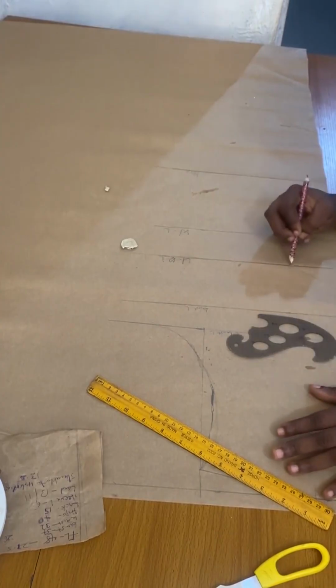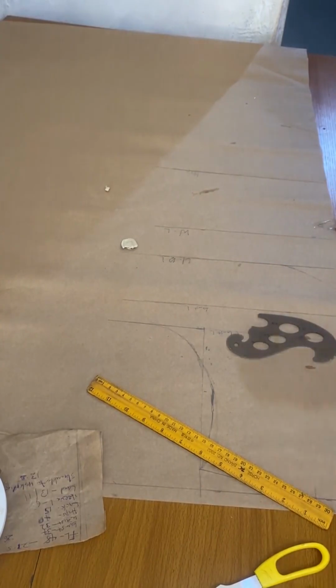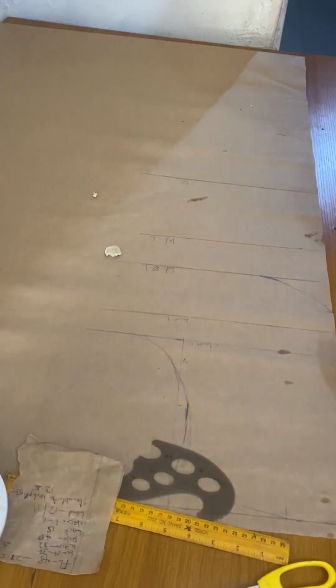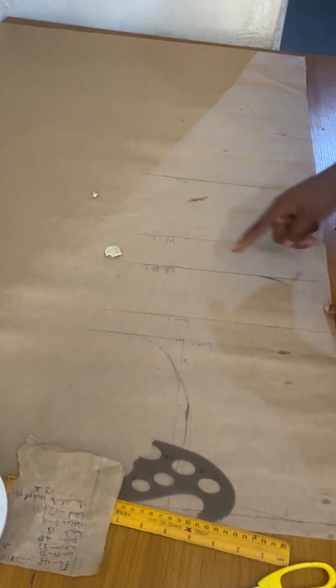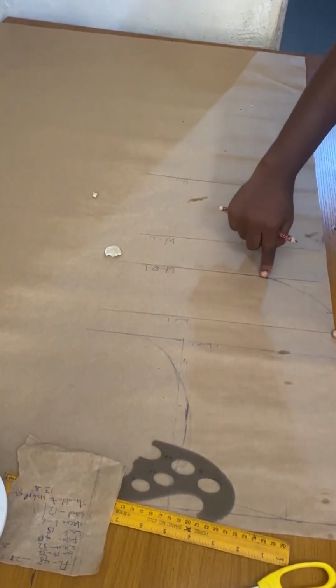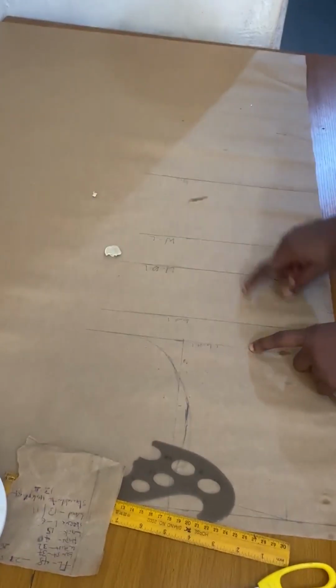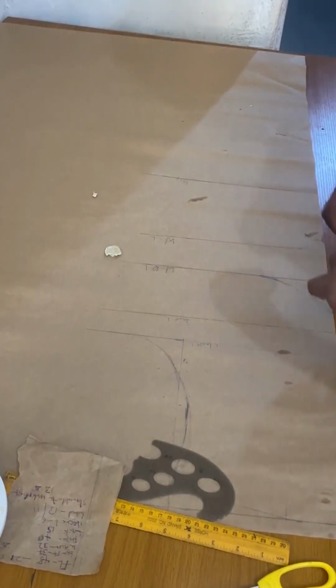So it's coming this way, like so. So I've come up by 2 inches. This is my under bust line. From that under bust line, just measure 2 inches up and just connect it this way. So from there will not be that on this dress. You are not adding that to it.